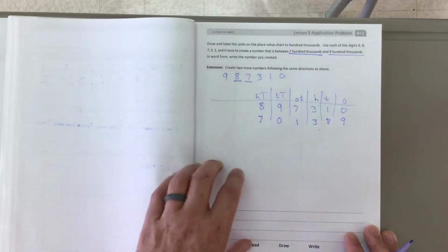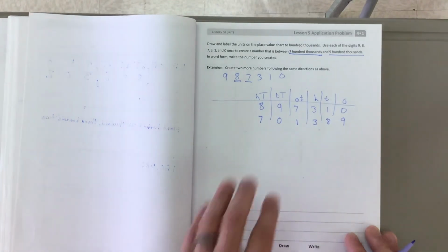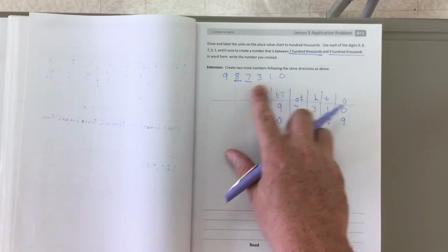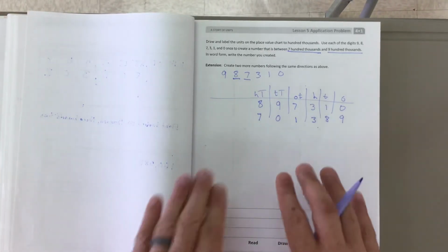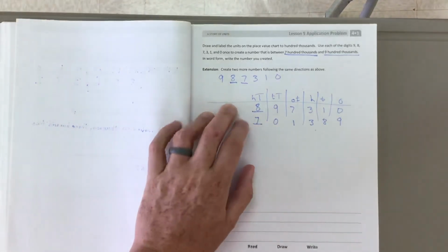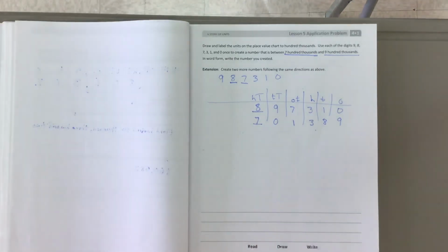Okay? It would then ask you to write it in word form. I'm going to let you do that portion. But like I said, say you want to do 8, then 3, then 9, then 1, then 0, then 7. Totally fine. After you identify that the 8 or the 7 are the only two digits for the 100,000s place, you will have an acceptable answer as long as you've used all the numbers stated in the question.